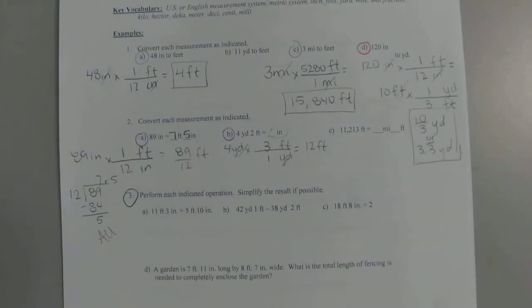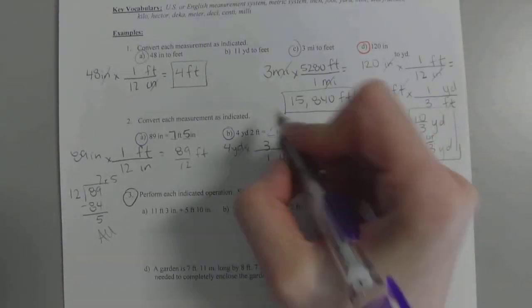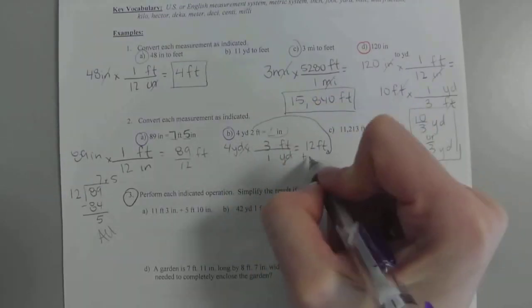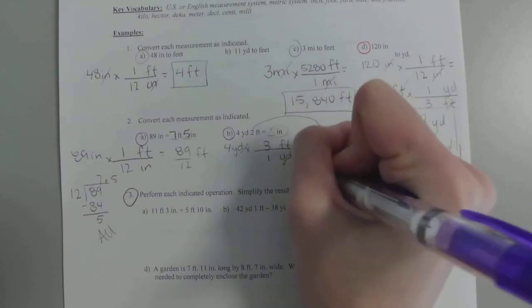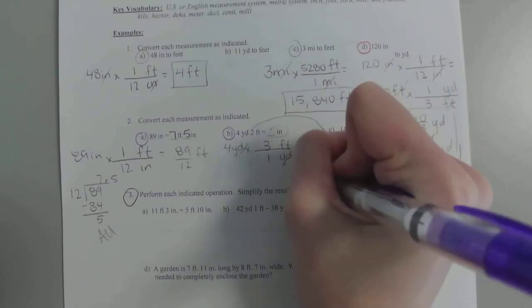So that ends up being how many total feet? 12 feet. But is that how many feet we want to convert to inches? No. Who can we not forget about? The 2, right? Because we had 4 yards, which is 12 feet by itself, but then we had another 2 feet. So how many feet do we really have? 14. And that's what we'll convert to inches, okay? So we're going to add our 2 feet. So we're going to kind of go like this. Come over here, guy. We need you, okay? So we really want to convert 14 feet.